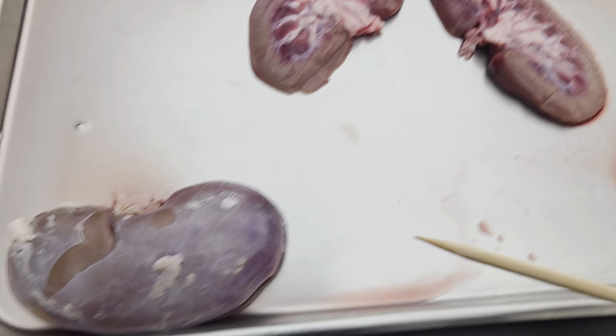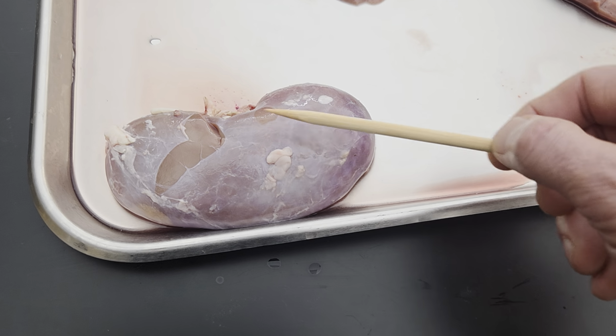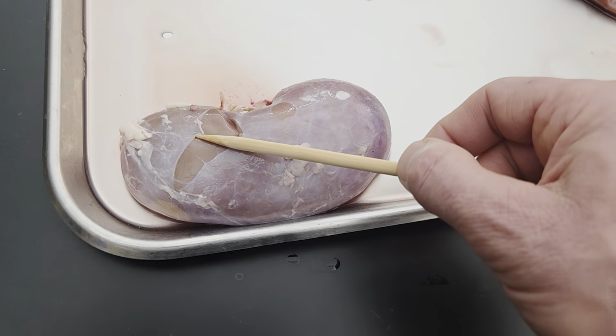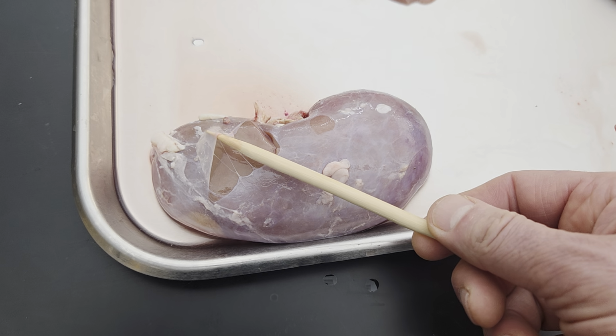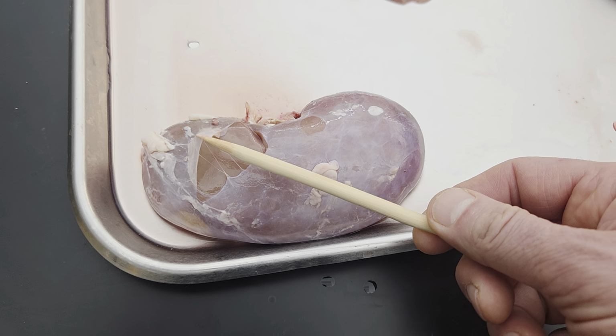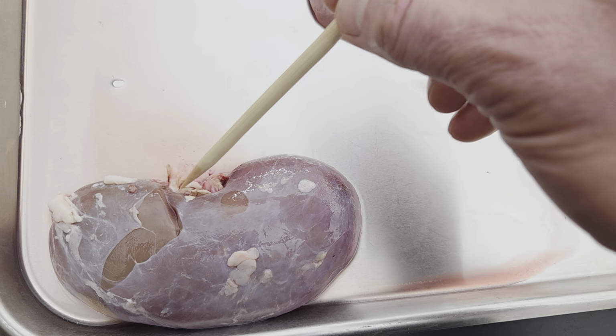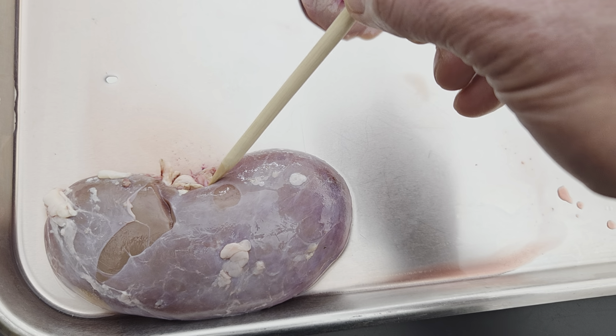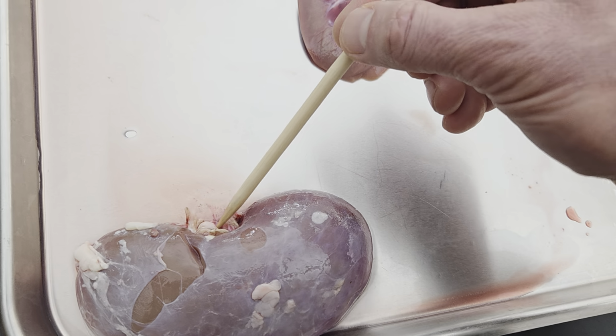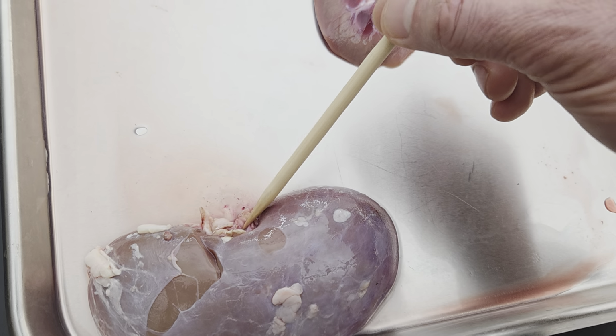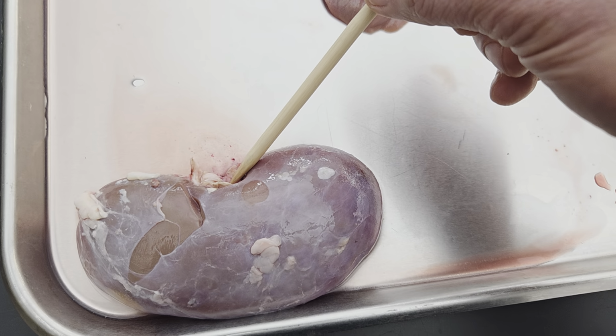So to recap it, what's the organ? Of course, the organ is a kidney. What is this connective tissue covering called? That's renal capsule. What is this region of the kidney? And that region, again, where the tubes go in and out, that region is the hilum or hilus.